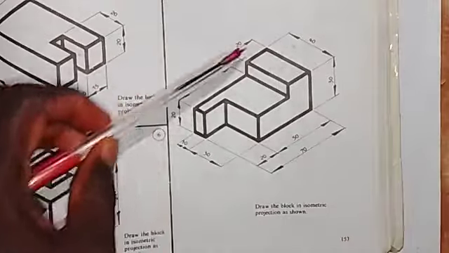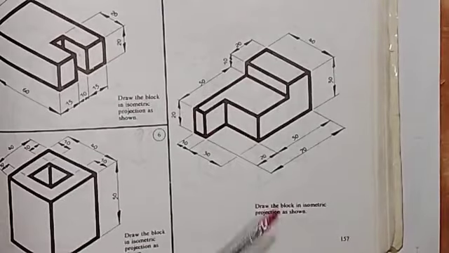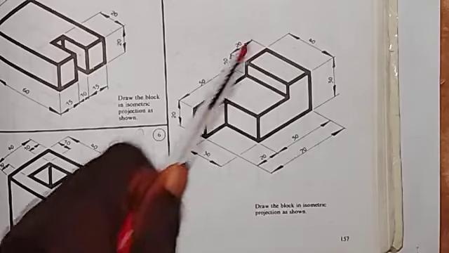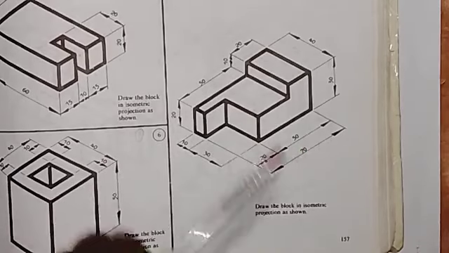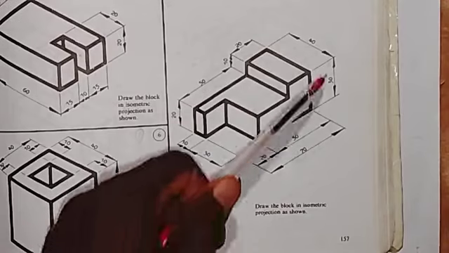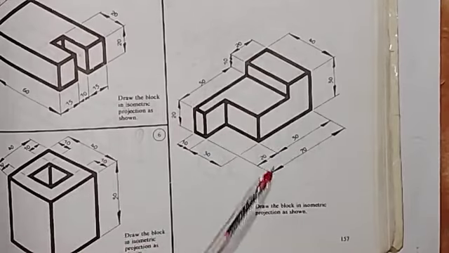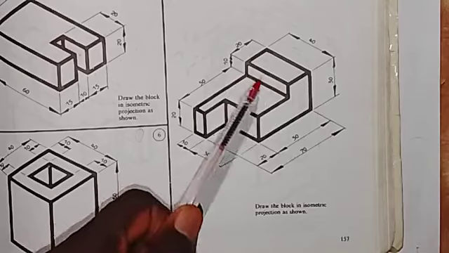Let us work on the construction of this isometric block as shown to us here. Here we have that draw the block in isometric projection as shown. It's just for us to replicate it the way it is shown to us here. So we have these dimensions to make use of for us to produce this block as shown.